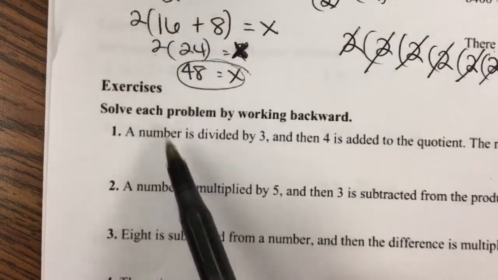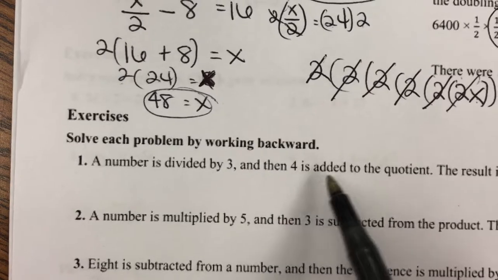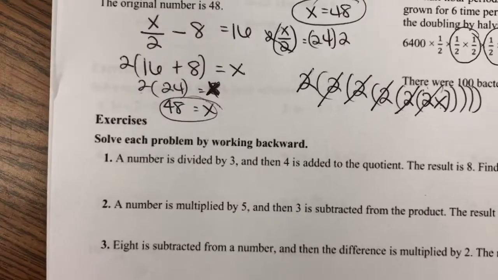No, we don't. Yeah, we do here. A number is divided by 3, and then 4 is added to the quotient. The result is 8. Find the number. Let me back up so you can see that.